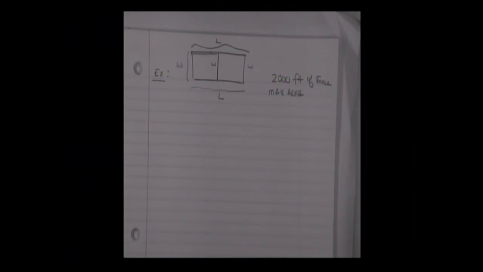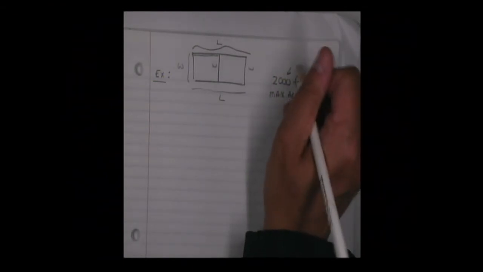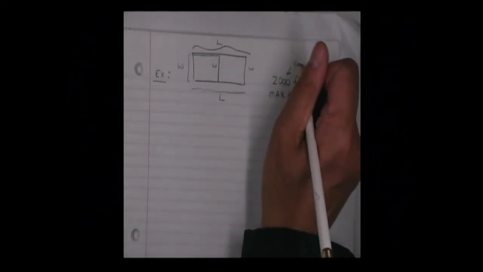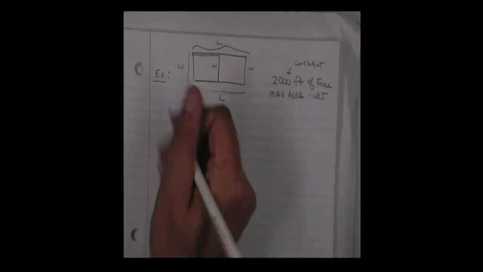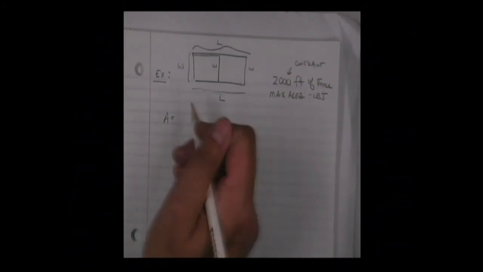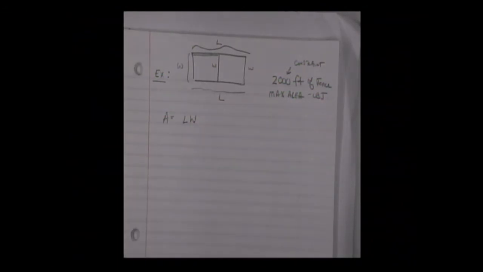Again, almost the way I wrote it, you could almost see those two equations jumping out at you. We want to find the maximum area, so that's going to be our objective equation. And the fact that I gave you 2,000 feet of fence, that's what's going to give rise to the constraint. And we just need the equations that go with it. Area, the way I set it up, right? It's a rectangle. Area of a rectangle is base times height. So in this case, area is just length times width.